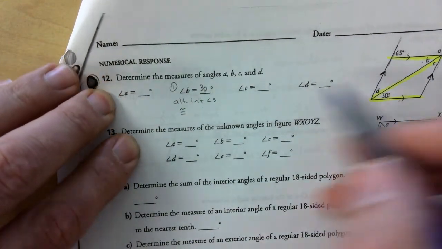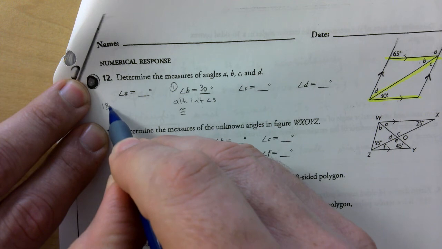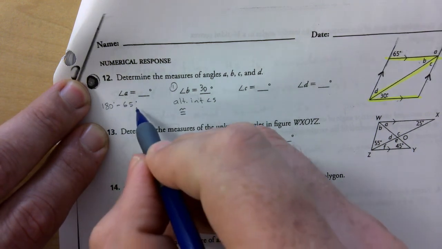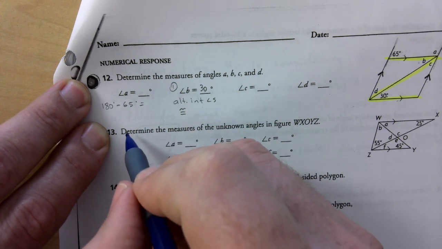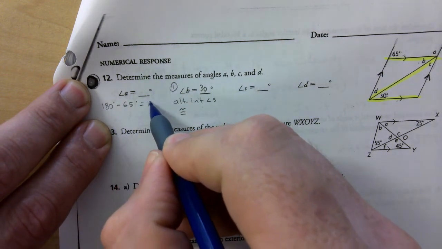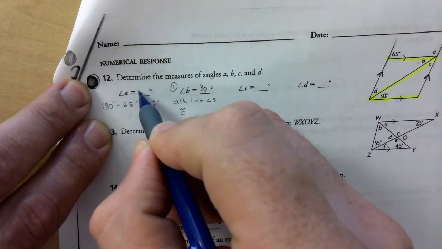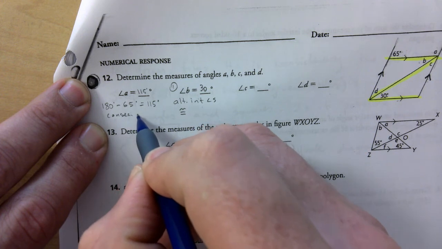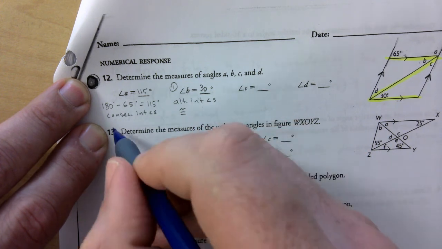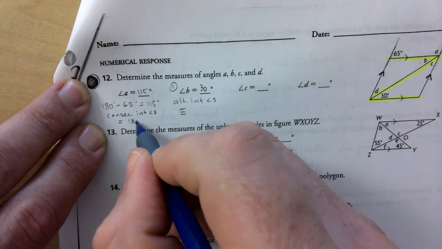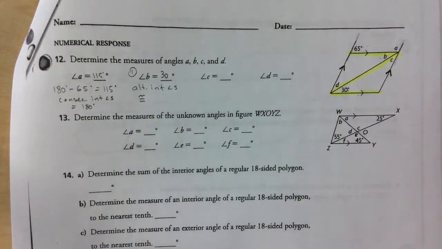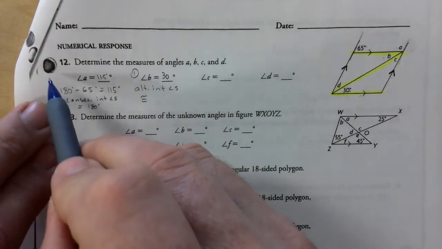So A, I'm going to do my work here, is going to be 180 minus 65, right? And that's 115. So I'm going to put down 115 here and say that consecutive interior angles are equal to 180 or are supplementary. It's up to you. Sorry, it's a bit small. So justification is important.